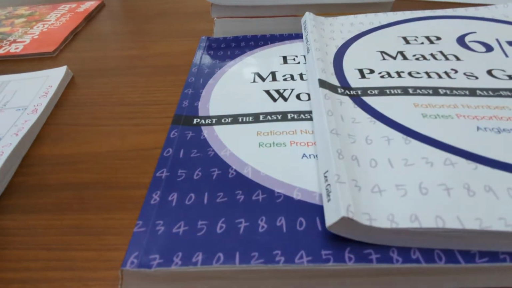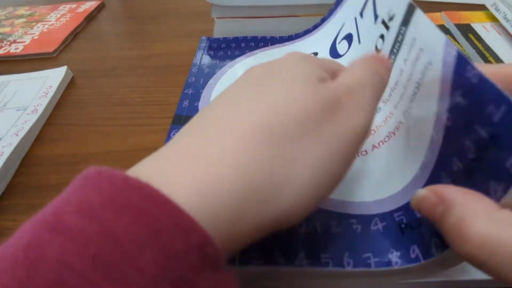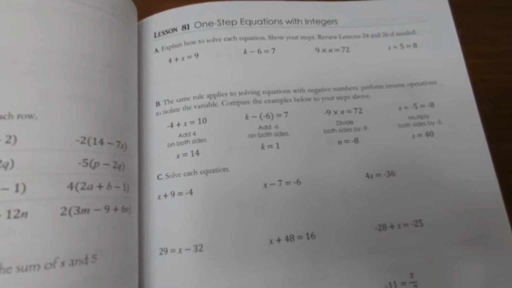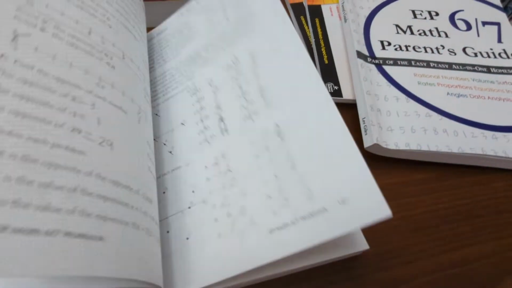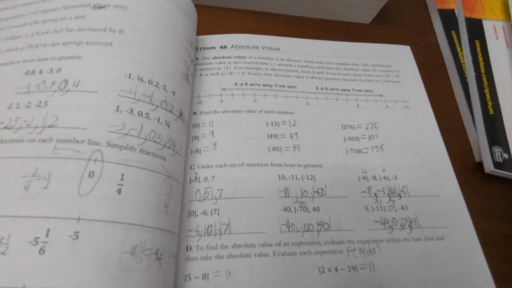All right, there you go. So you can get the parents' answer guide here. So this is lesson 81. He's not there yet, but this is what it looks like inside. He gets the instructions online. They work through it. This is lesson 80 here. This is something that he's done.